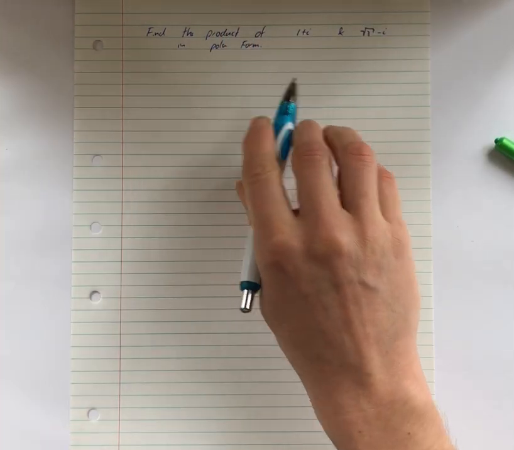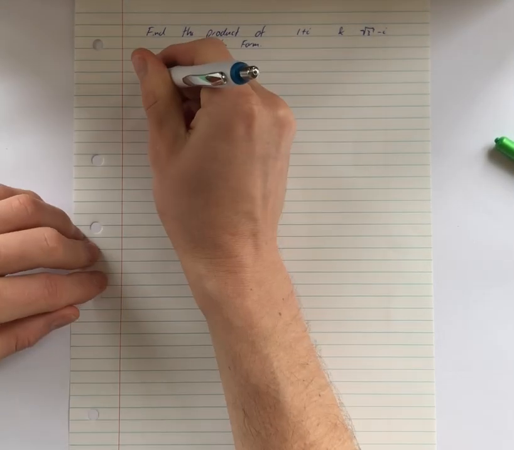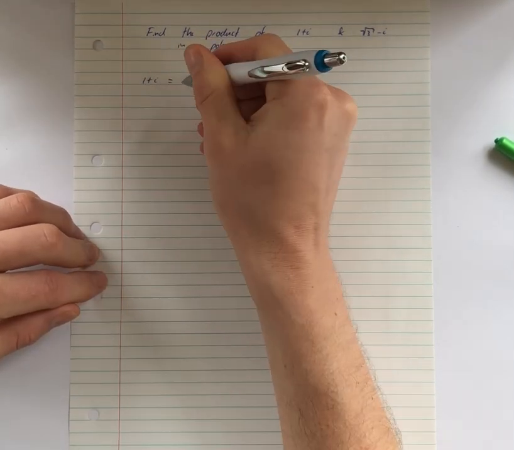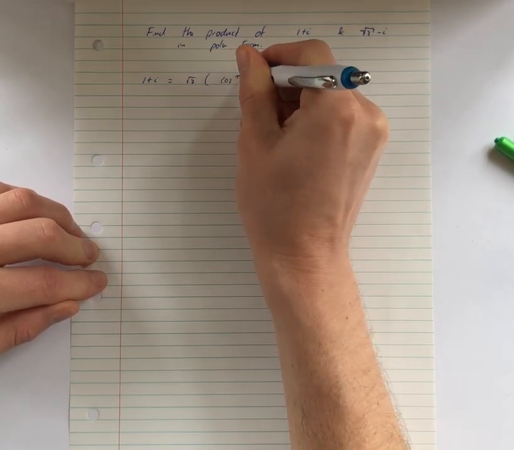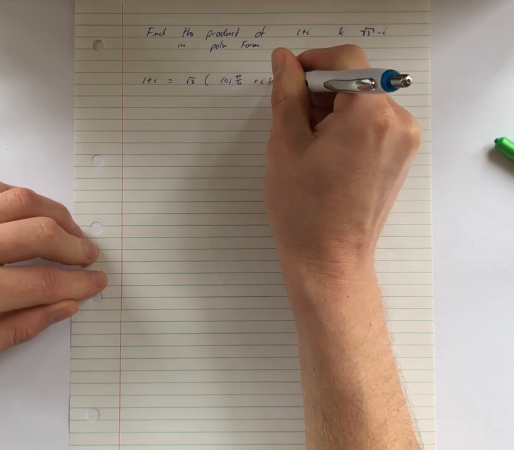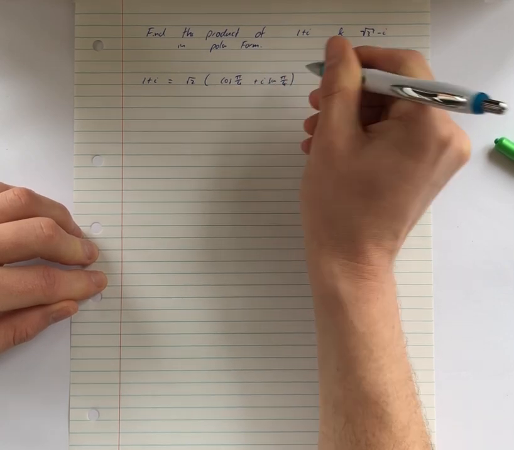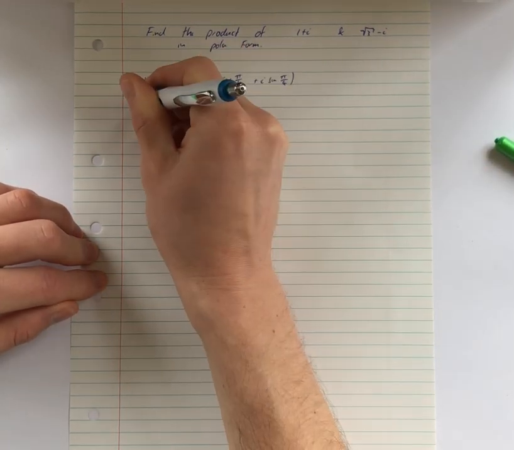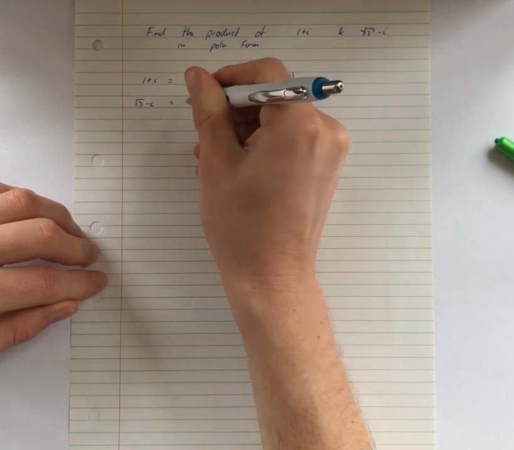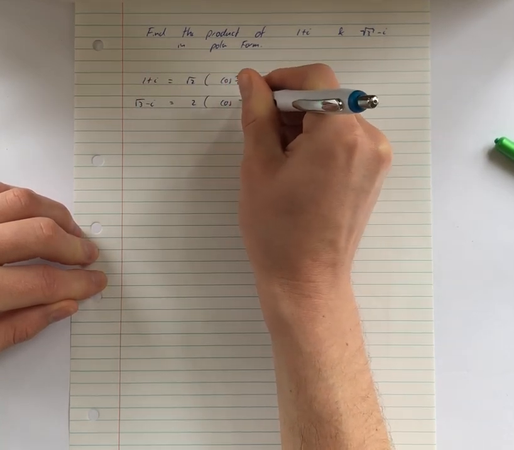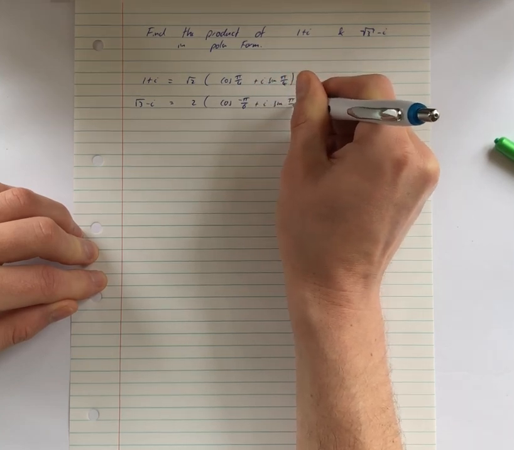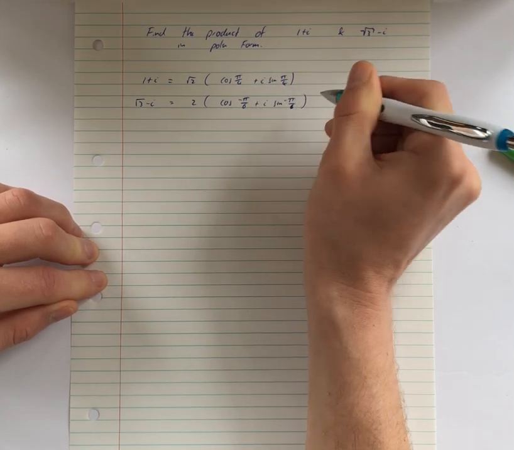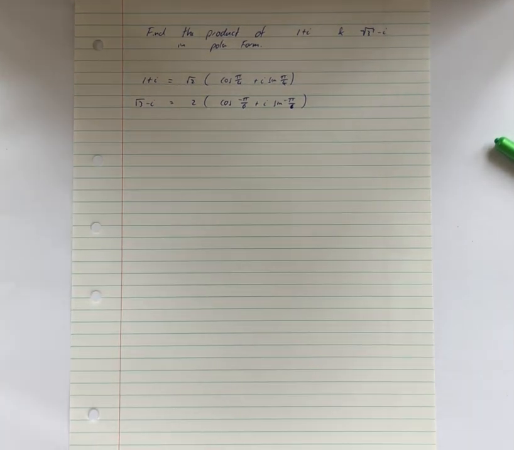So you could pause the video and actually give that a go. So we know that 1 plus I is root 2 times (cosine pi on 4 plus I sine pi on 4) and root 3 minus I we know is 2 (cosine negative pi on 6 plus I sine negative pi on 6). That's just from earlier in the video.